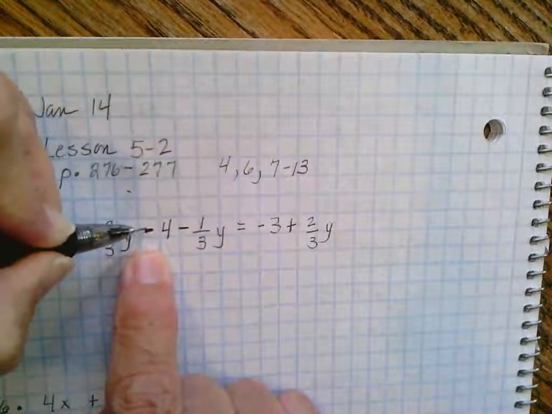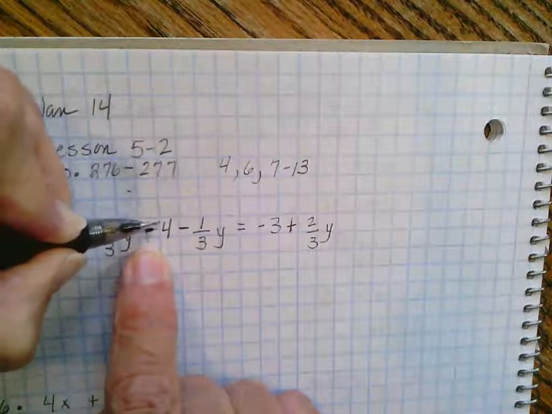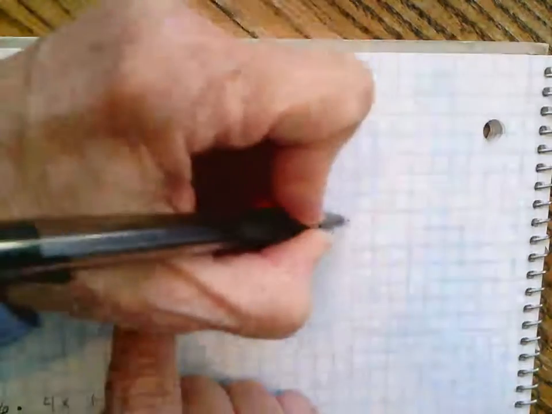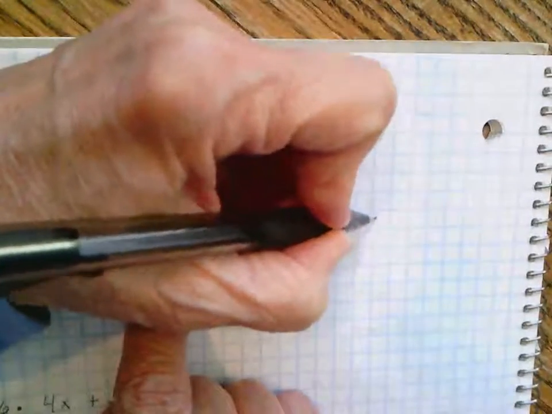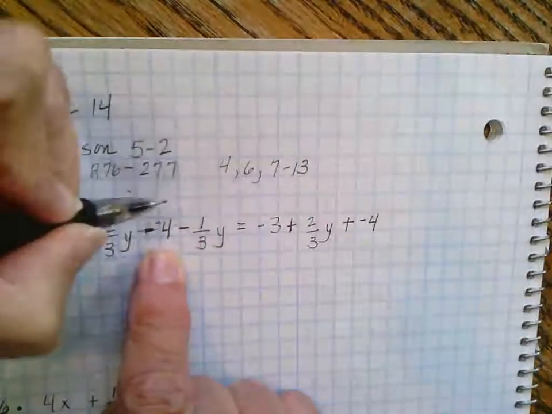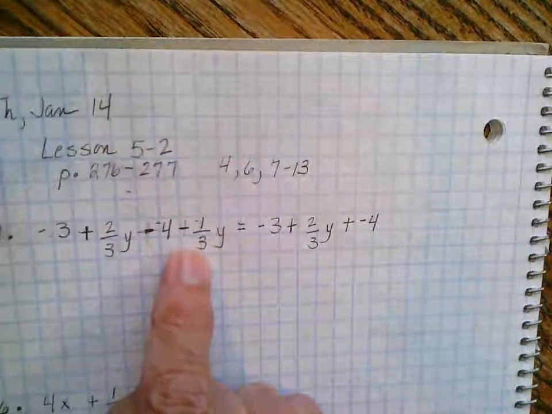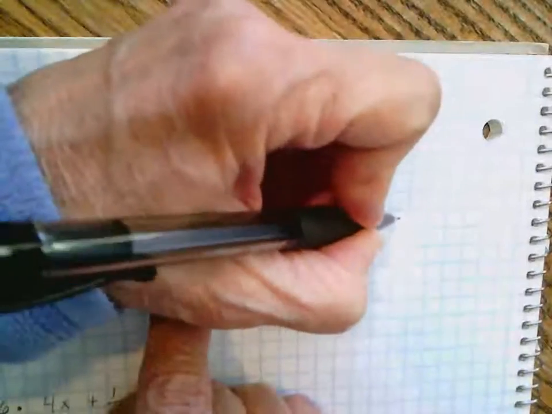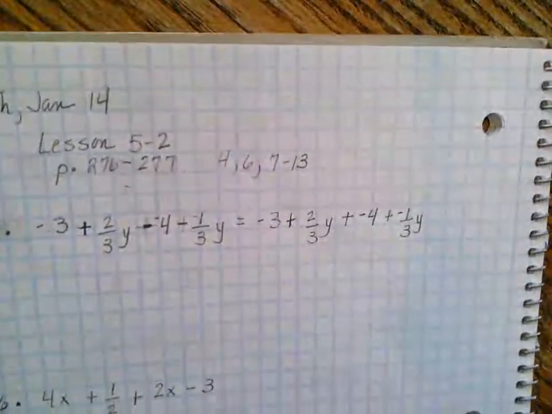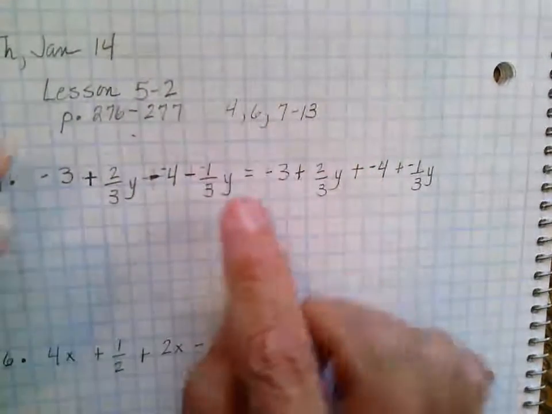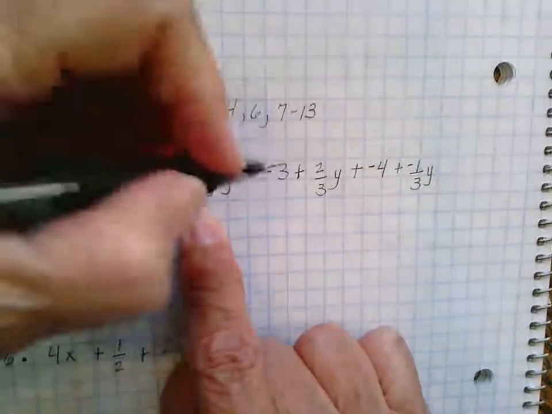Now this one I'm going to change to a plus and this to its opposite. So I'm going to have plus -4. And I'm going to change this subtraction to a plus, and this is going to become -1/3 y. That is one expression that is equal to this original expression.